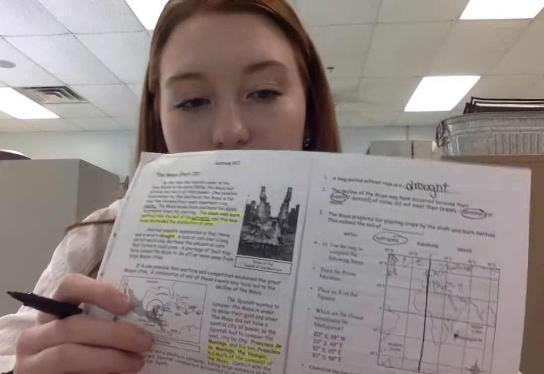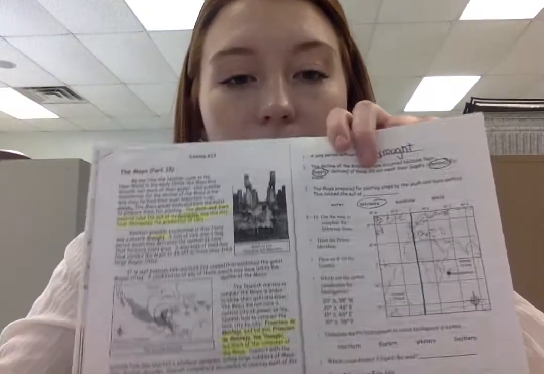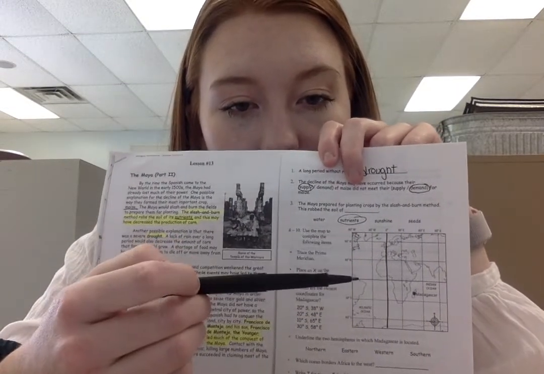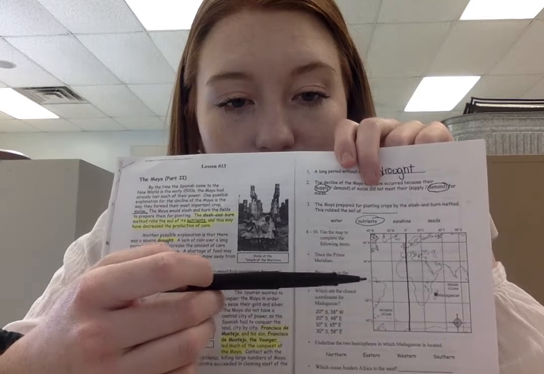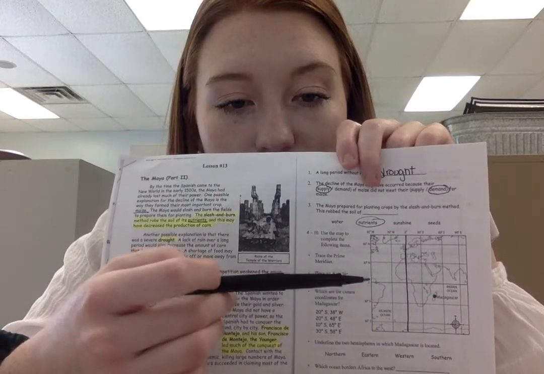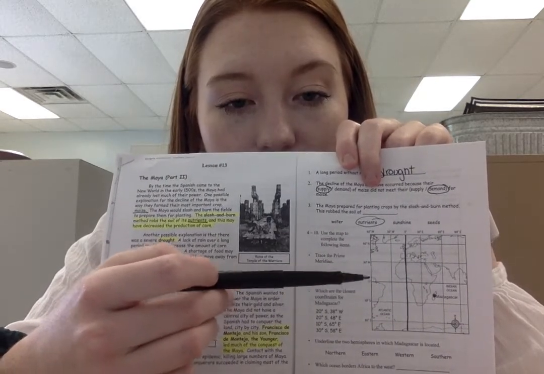So I've already traced it, so it looks a little bit bolder. The next one is place an X on the equator. So remember, our equator is on our latitude lines that go from right to left. So they go horizontally like this. So our equator, let's look at our latitude lines right here on the side, and it's our 0-degree one. So our equator is going to be this line right here in the center. So we're going to put an X beside it.